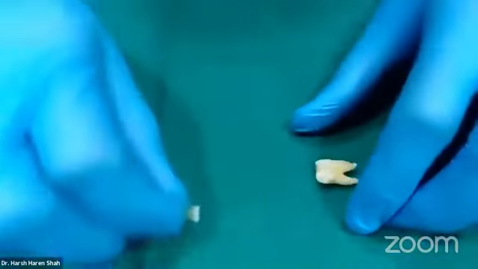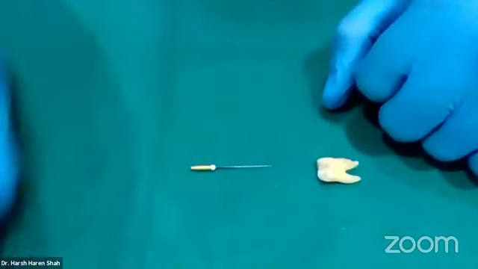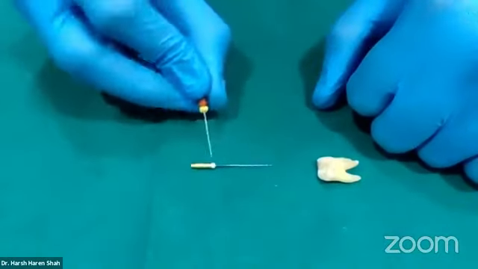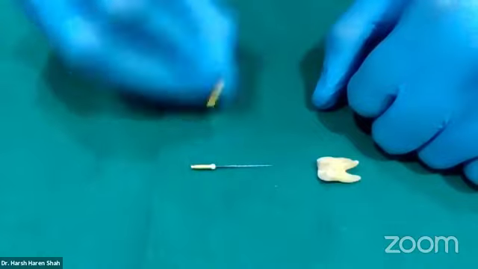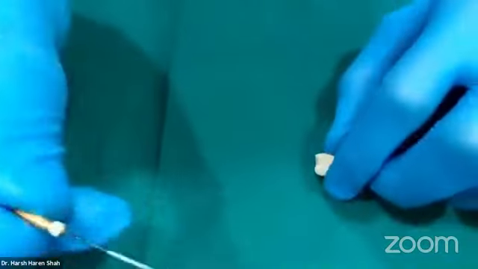Coming to the third method of glide path preparation, which is the use of rotary dedicated glide path preparation files. So let me put this file here. This is the 1G file that we were talking about. It has a white band. The file generally, let me just take it in my finger.